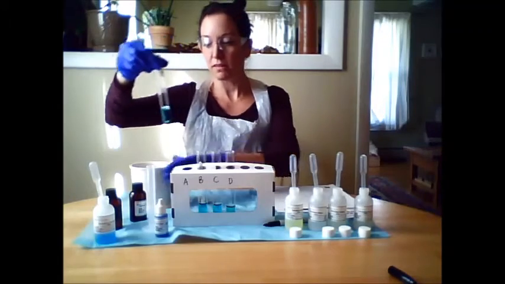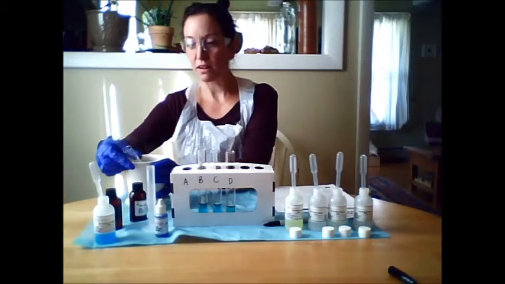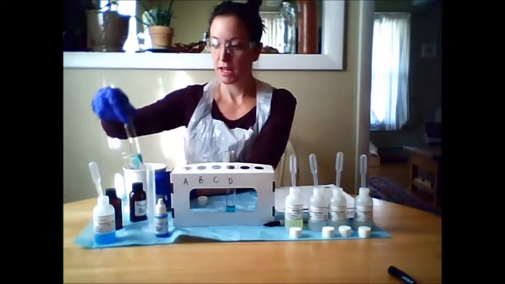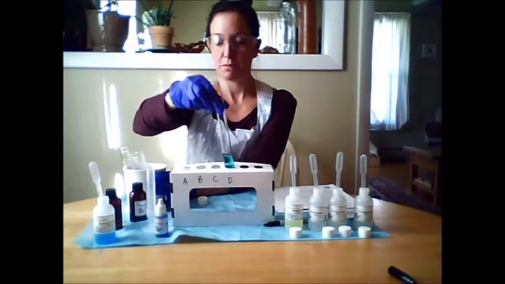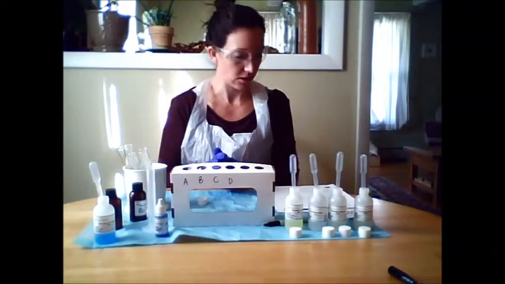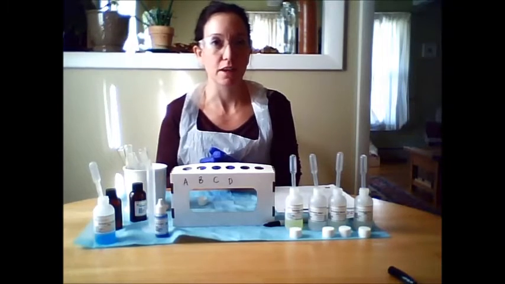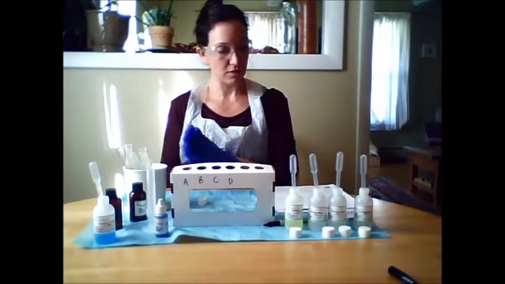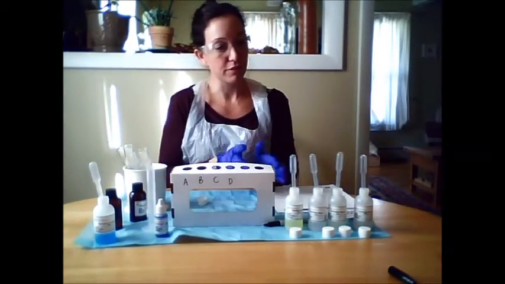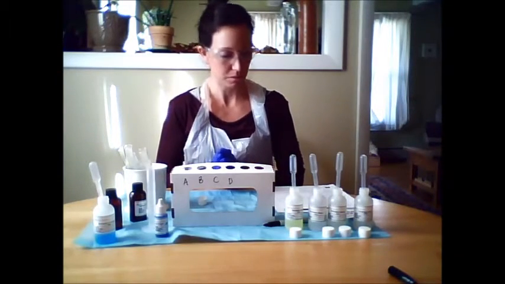We swirl to mix, and I have my hot water bath here. This is recently boiled water. And I will keep my test tubes in here for 3 minutes to see a color change, and record the color change in the table in the lab. Now this tests for glucose, sugar present in the urine. So in the first test we tested pH, and in this test we're testing for sugars.